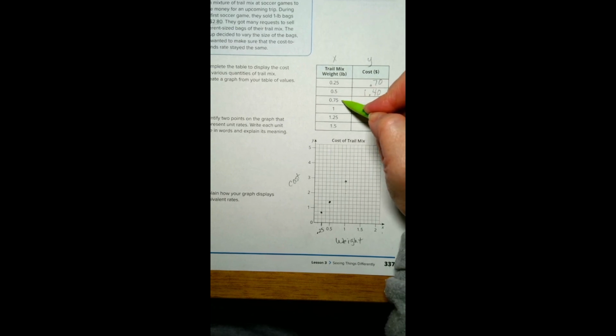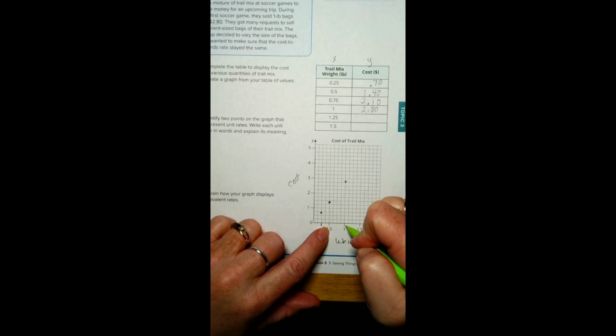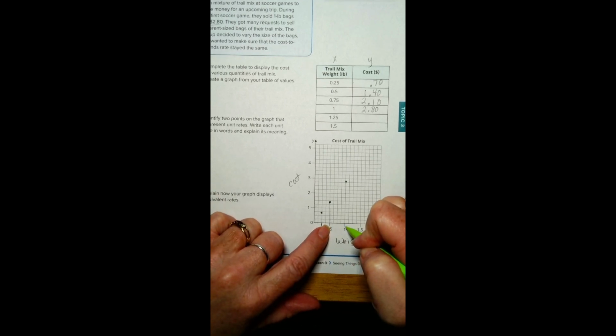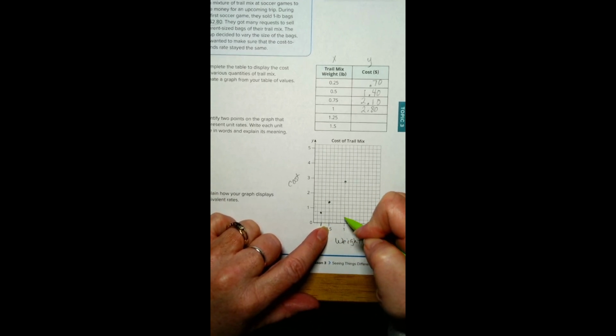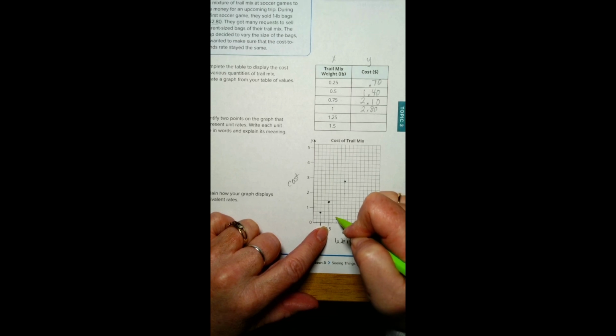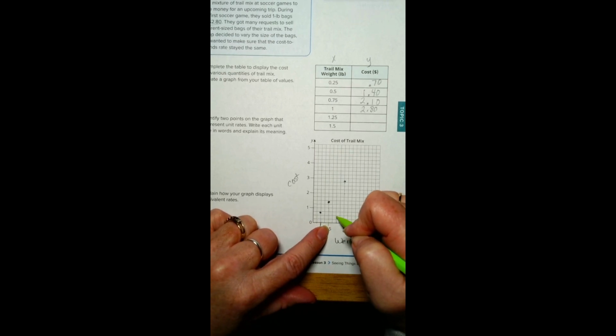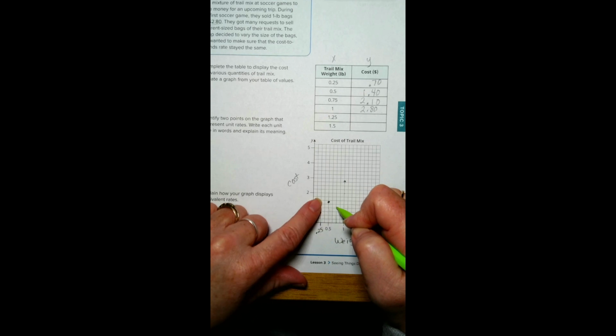And then 3/4 of a pound, 0.75. So if we just add the quarter of a pound and the half a pound together, it should be $2.10. So that'll be halfway between the half a pound and the 1 pound. So up this line right here, and I'm going up to $2.10, which is going to be just barely above the 2.